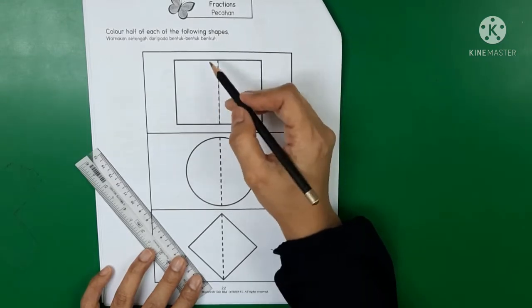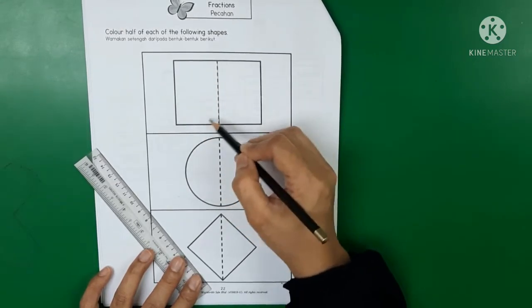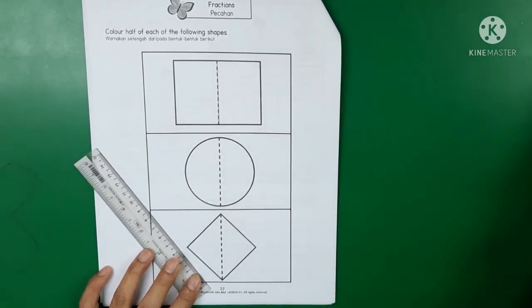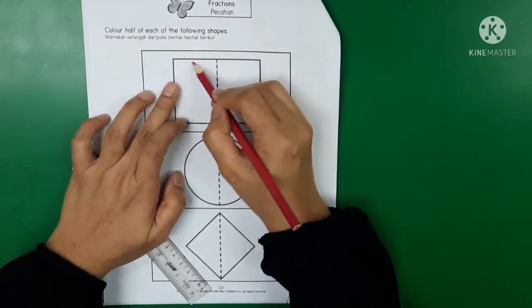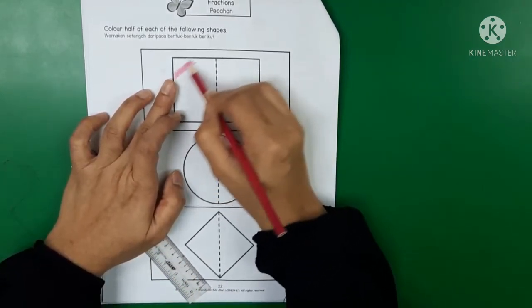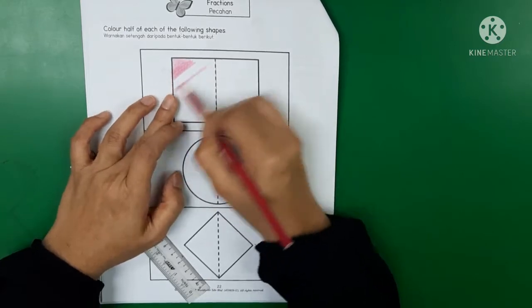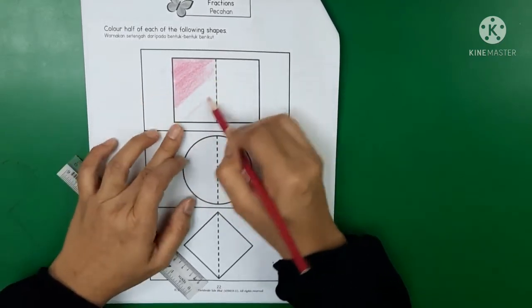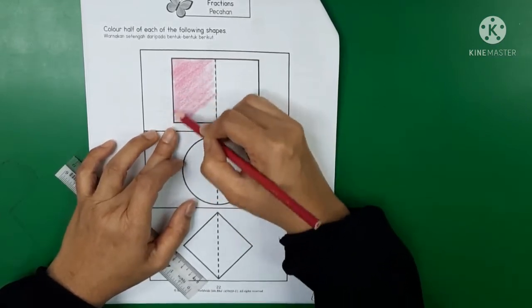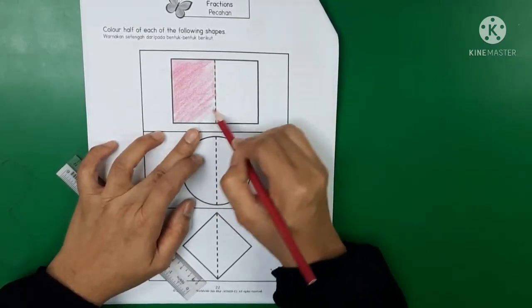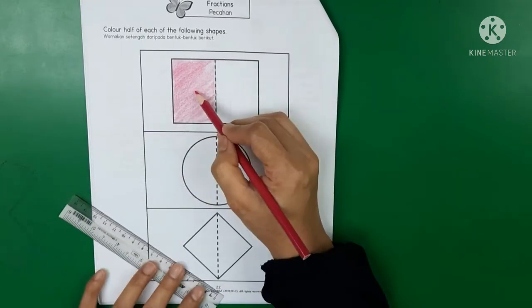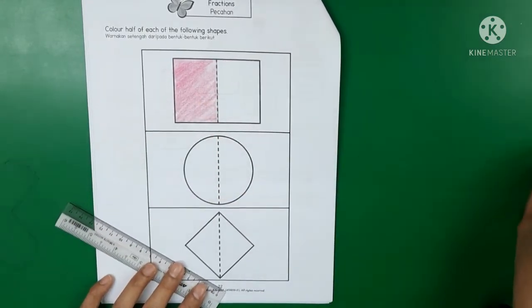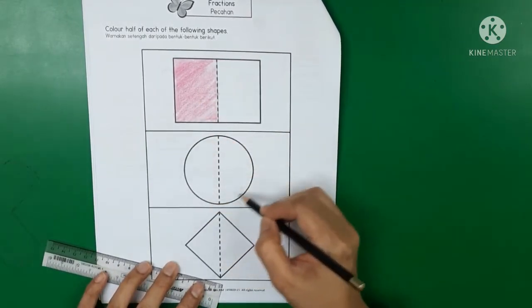So we are going to color half of the square. So let's start coloring. Half.